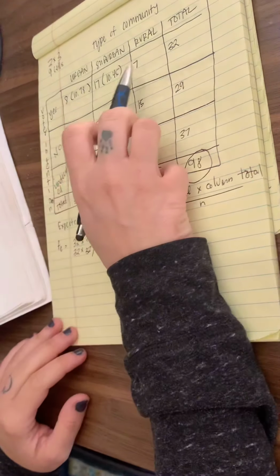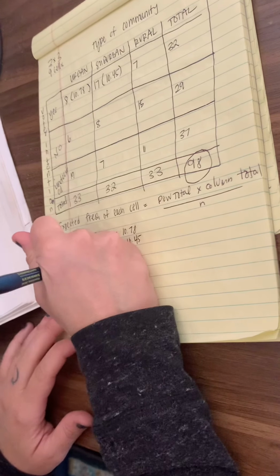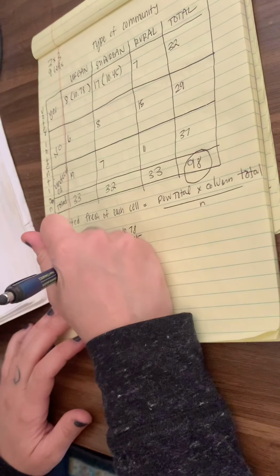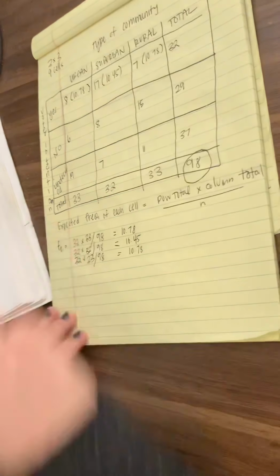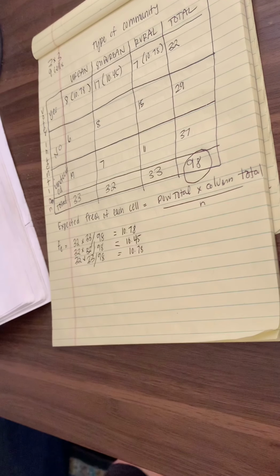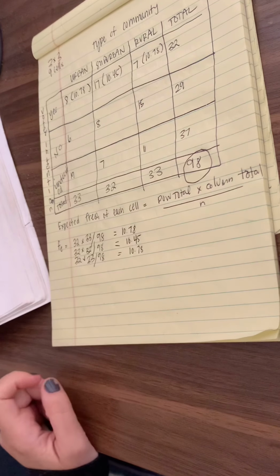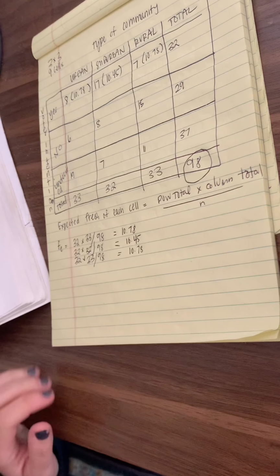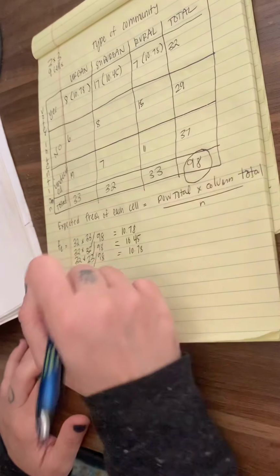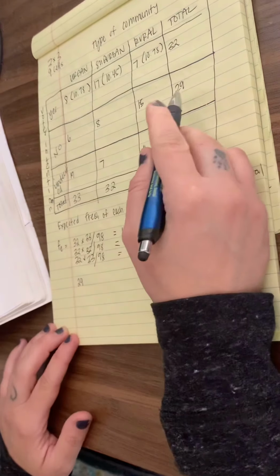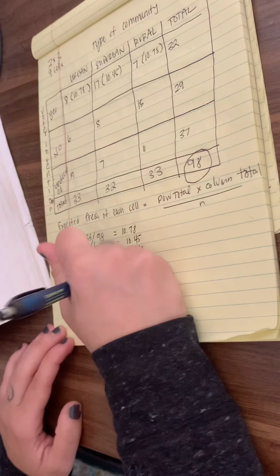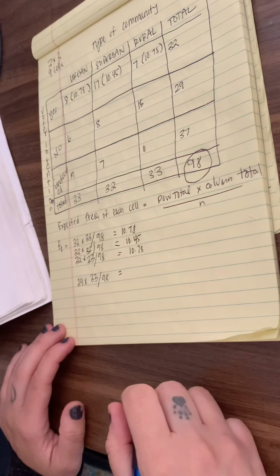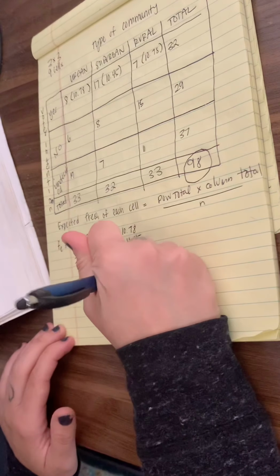Okay, next, rural yes, 32 times our new column, 33, divided by 98 gives us 10.78. Next, let's move on to urban no. Row total, 29, times column total, 33, divided by 98 gives us a value of 9.77.